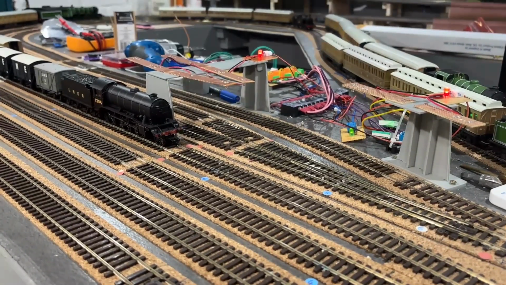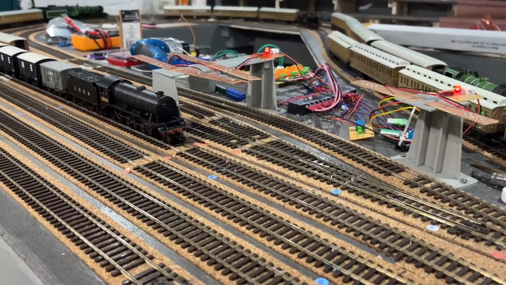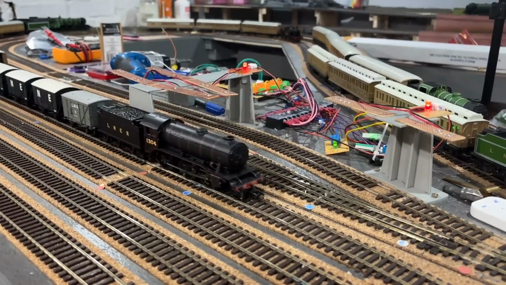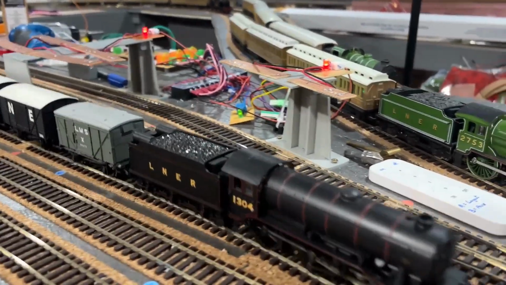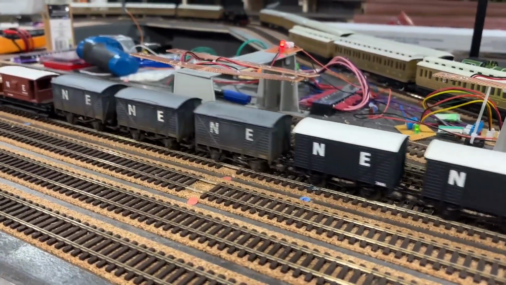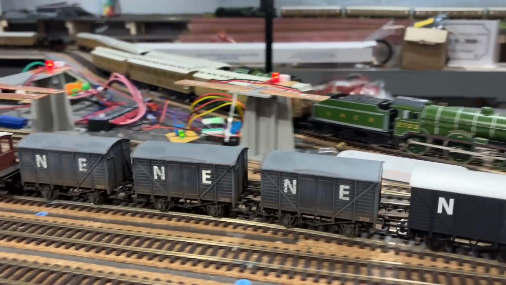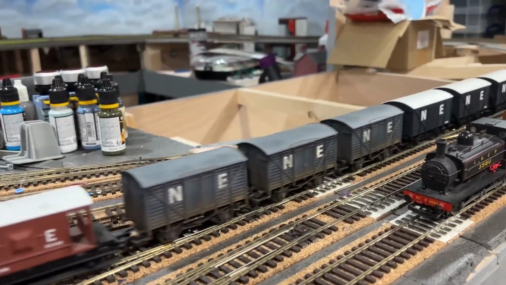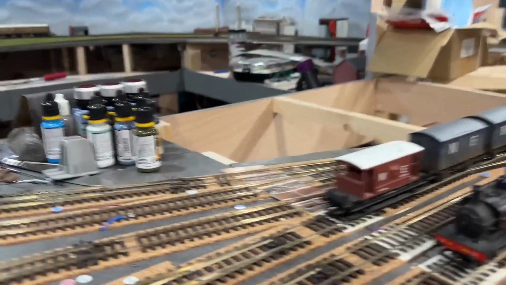And a K3 run, have a little run. Yeah, I need to finish weathering these wagons at some point. That's starting to become a fairly important job, I think. I've got a few others to do.